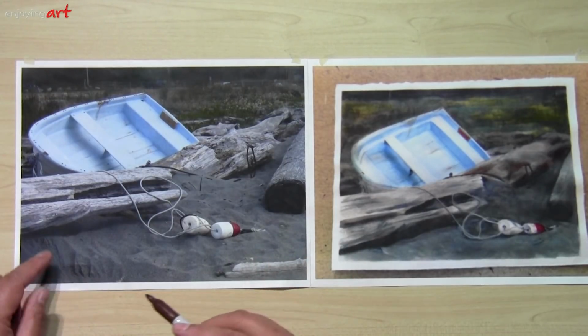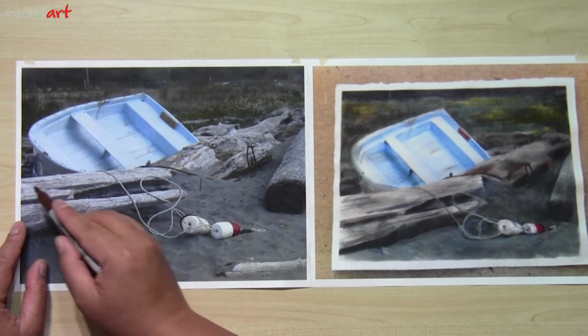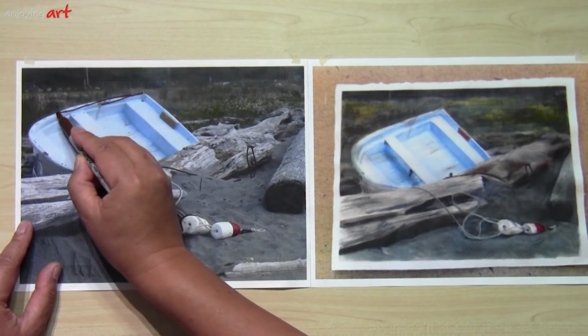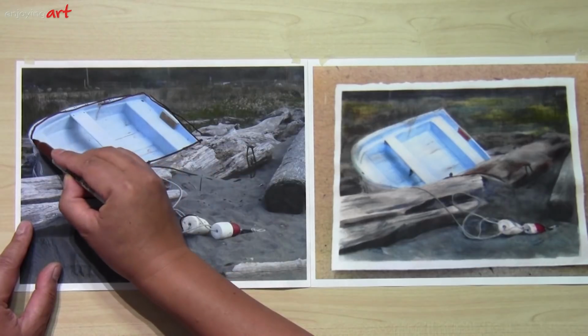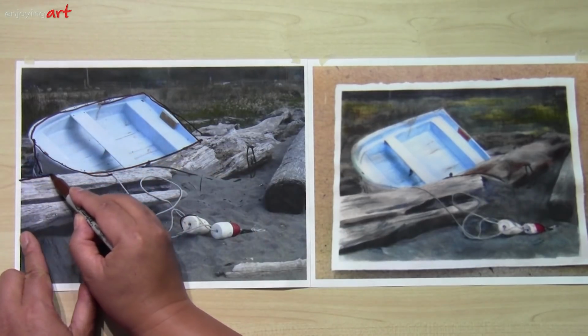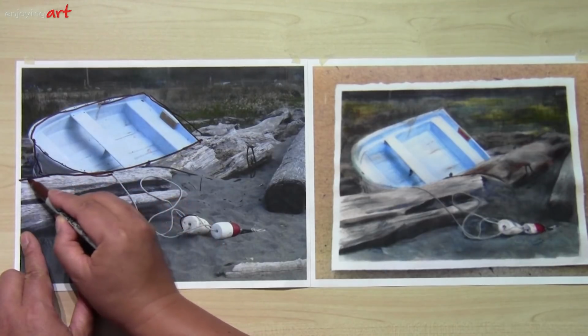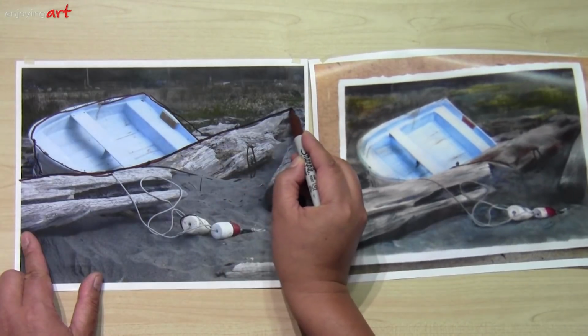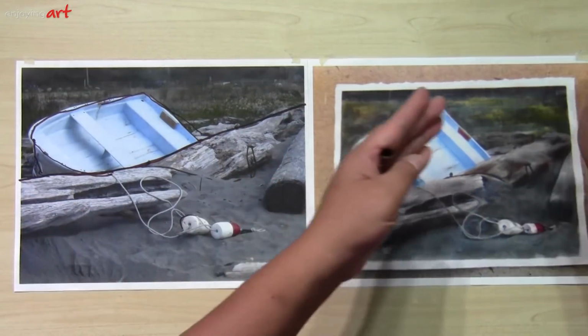First, let's talk about what is wrong over here. The wrong thing is, we can see the whole boat, and it's really complete. It's almost like nothing is missing. And second, the rock over here, you can see the direction along the side of the boat, and it's going off the page already. What we want is to make it the focal point of our painting.